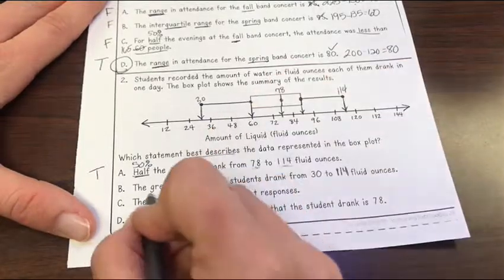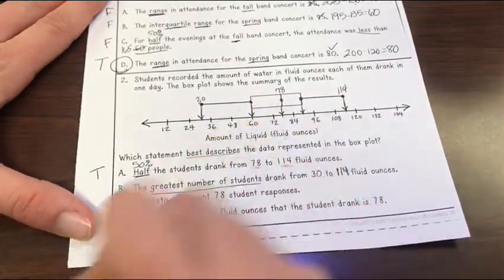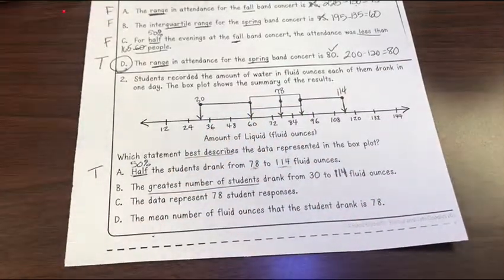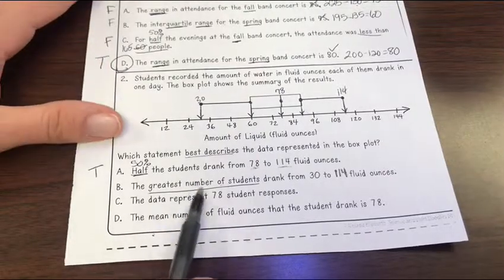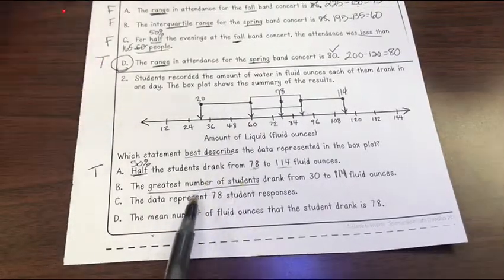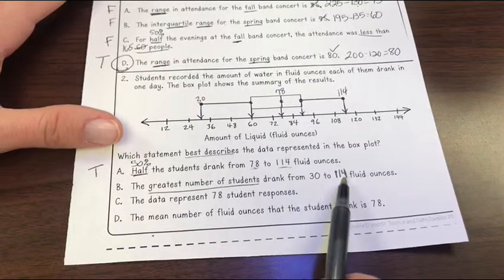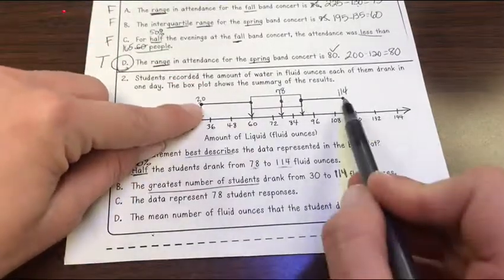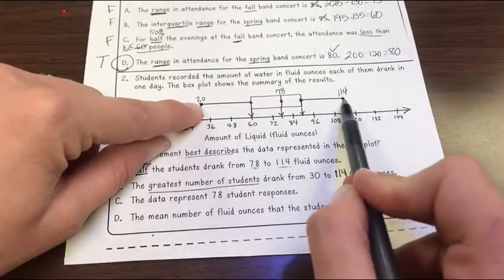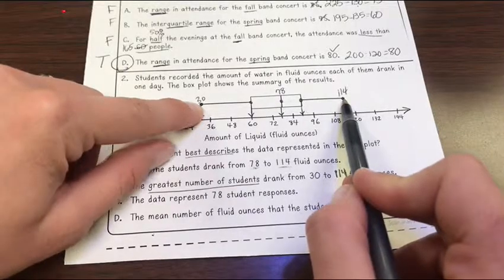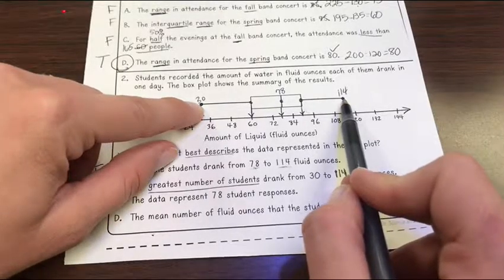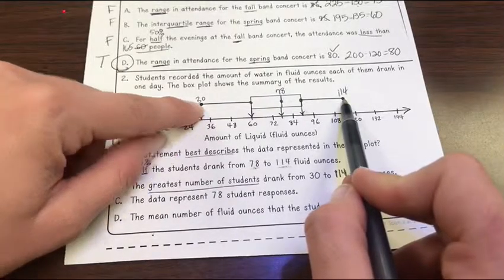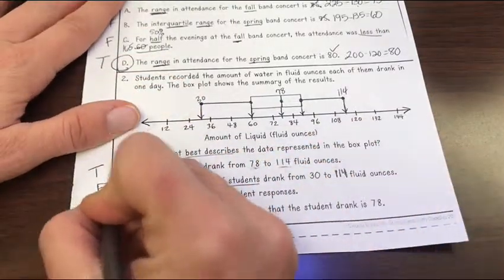The greatest number of students means that we're comparing it to something else. So the greatest number of students, that means more than 50%, drank from 30 to 114. Well, that's all of it. So if I give you the whole thing, we're not really comparing it to another section or another half or anything like that. So that's going to be false.